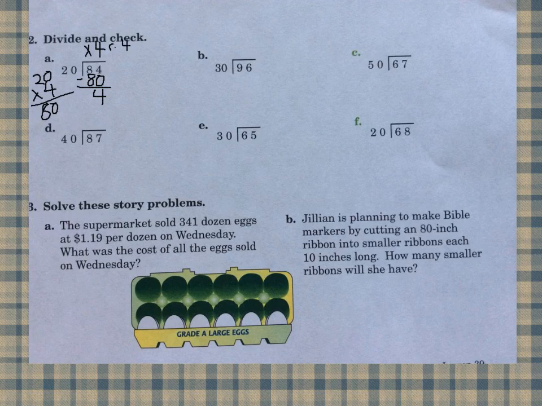Before we circle it, we need to check it. Remember, to check it, we do 20 times 4 plus the remainder 4. So we'll do that now. 20 times 4 is 80, and plus the 4 will give us 84, and that checks. So our answer is right, 4, remainder 4.